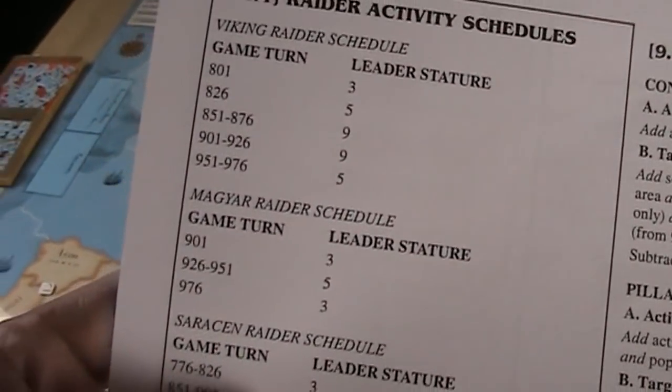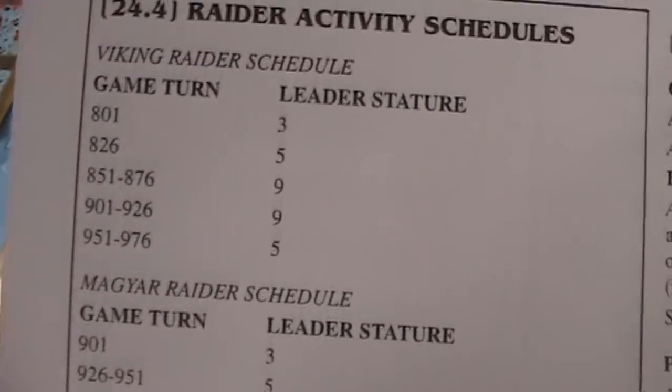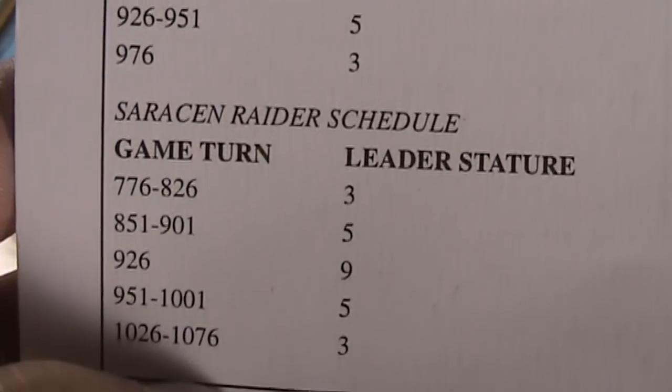The way I want to do that is, we have 3 types of raiders: the Vikings, the Magyar, and the Saracens.